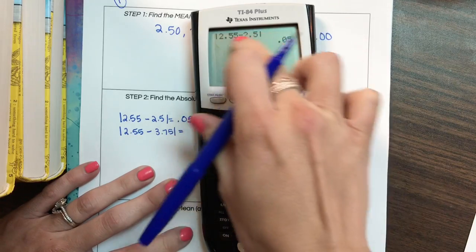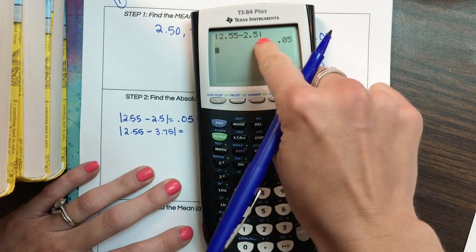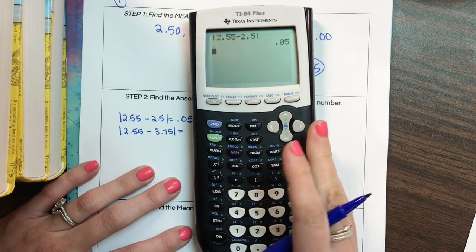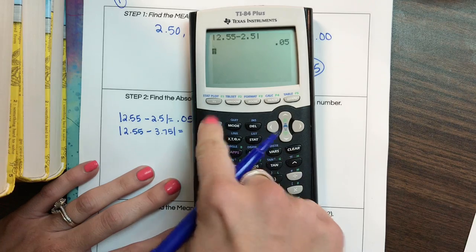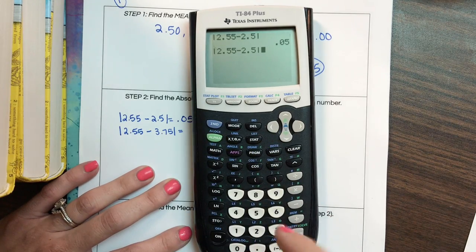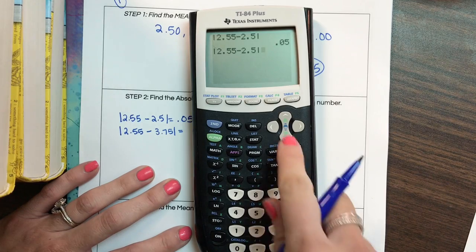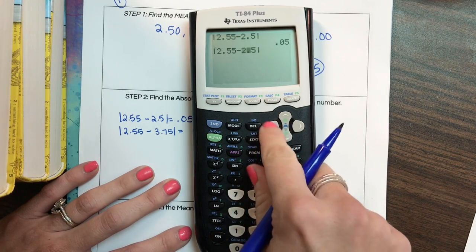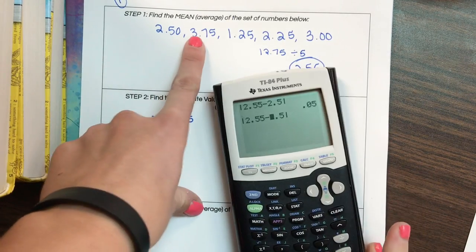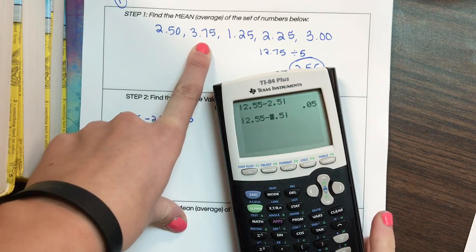Okay, so we're basically doing the same problem over and over and over, just with different numbers. If you hit second, the blue button, and enter, it copies your problem down again. So when we do that, we can use the arrow key, arrow over, and change the number to be the next number in our list.